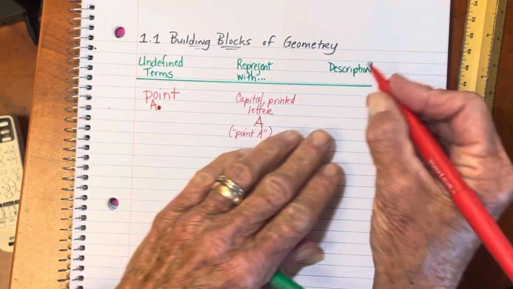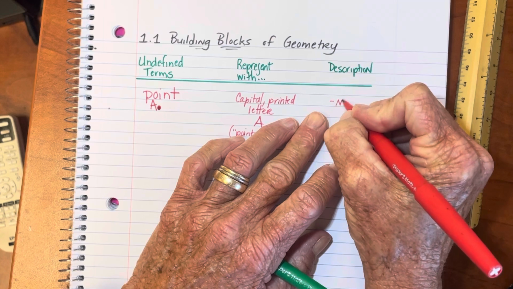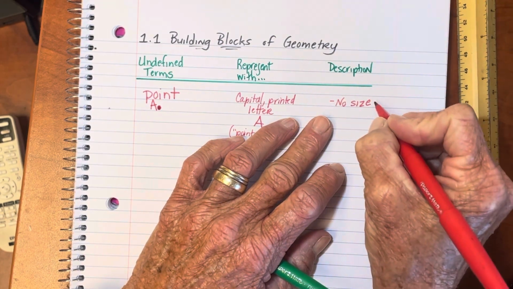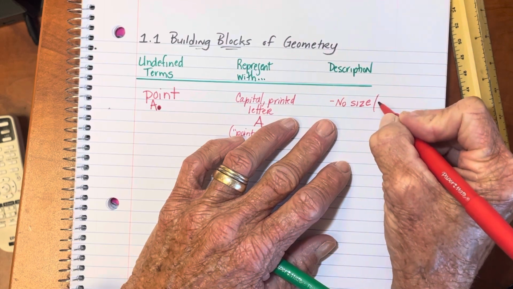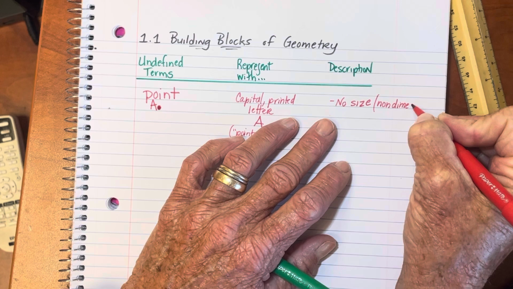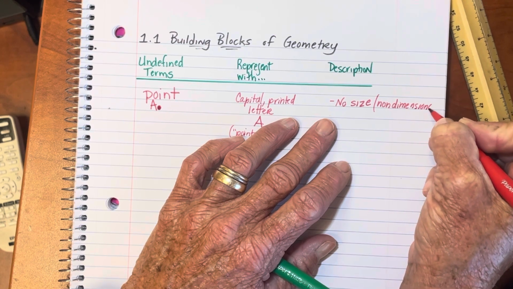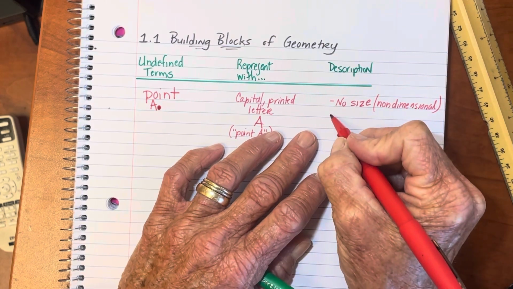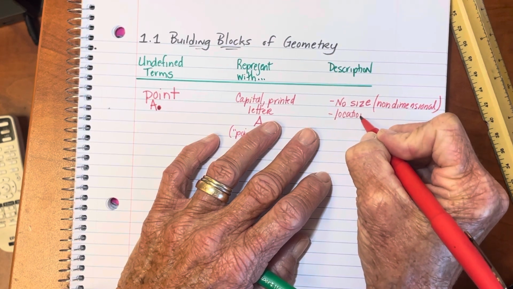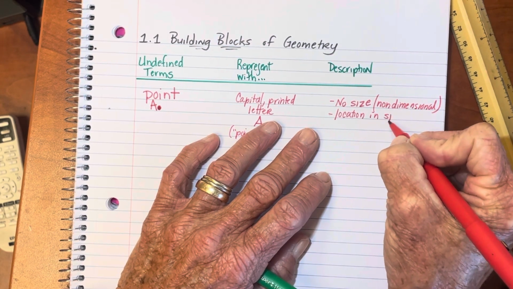The size is irrelevant because it has no size. And when we say it has no size, what I mean is it's non-dimensional. And what it is, is just a location in space.